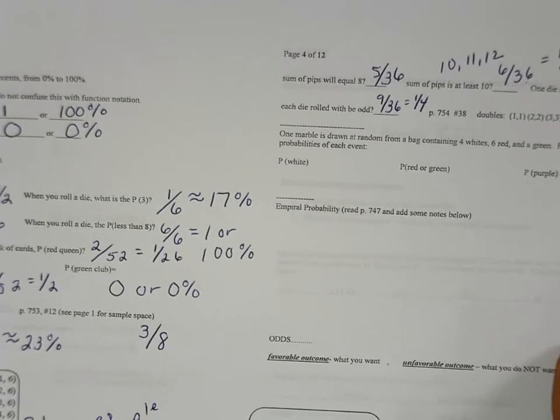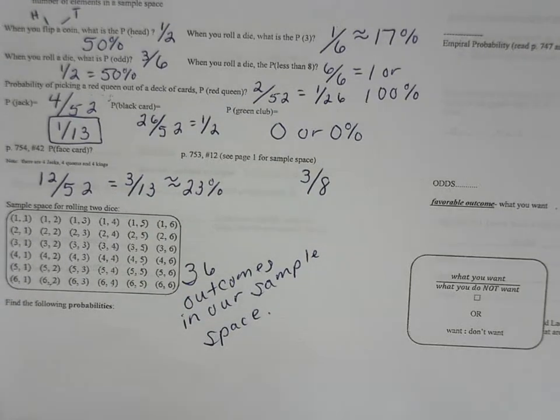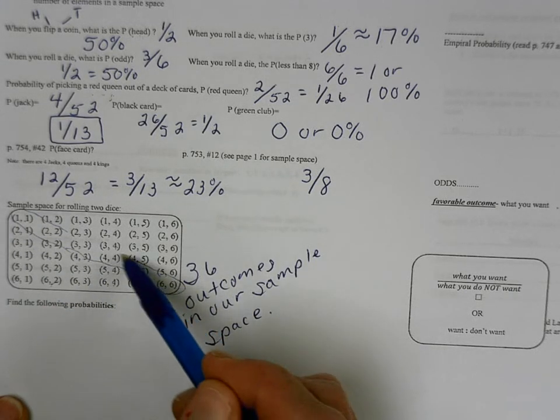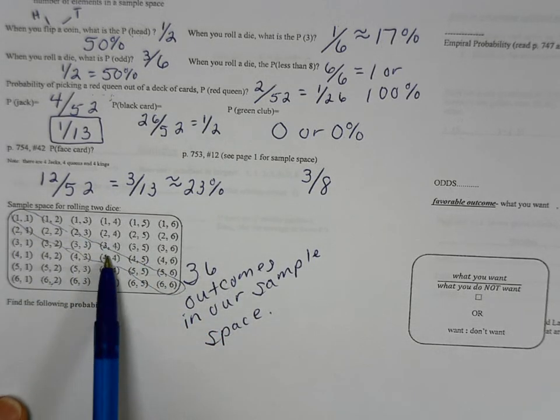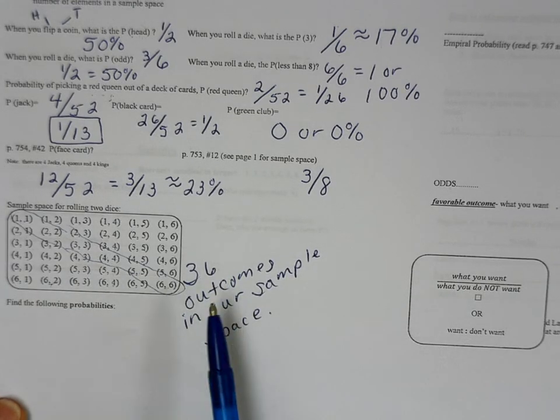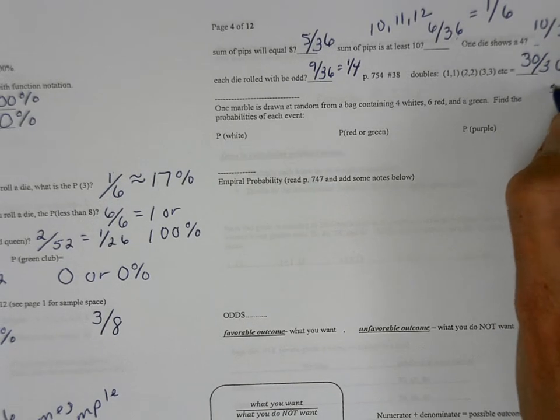Now we're going to do one in the book, page 754. It talks about the doubles. It's problem number 38. It says, if 2 dice are rolled, compute the probability of not rolling doubles. Not rolling doubles. Let's look at our doubles first. Here are all the doubles, right? Now we have 1, 2, 3, 4, 5, 6 that are doubles. So 36 minus 6 is 30. So 30 out of 36 are not doubles.